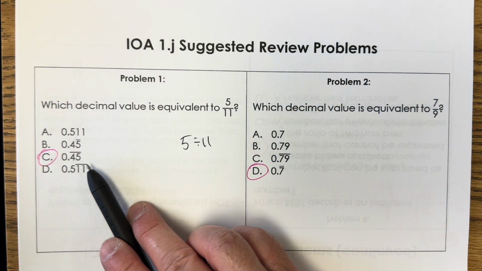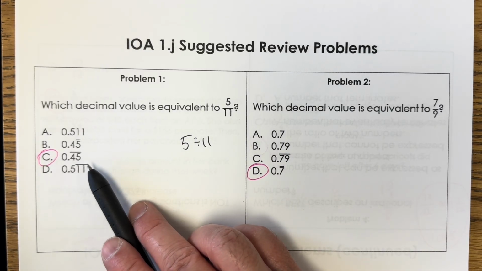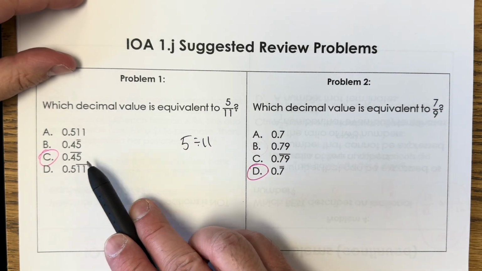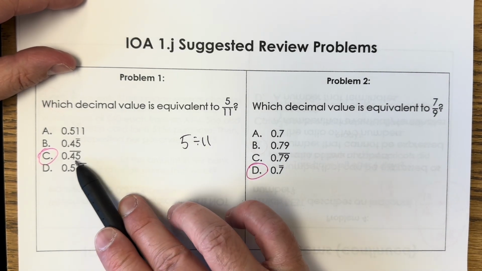Be careful about the bar over top. The bar has to be over the thing that repeats only, all right? So if you did this in the calculator, you would see 45, 45, 45, 45, 45. So the answer is C.